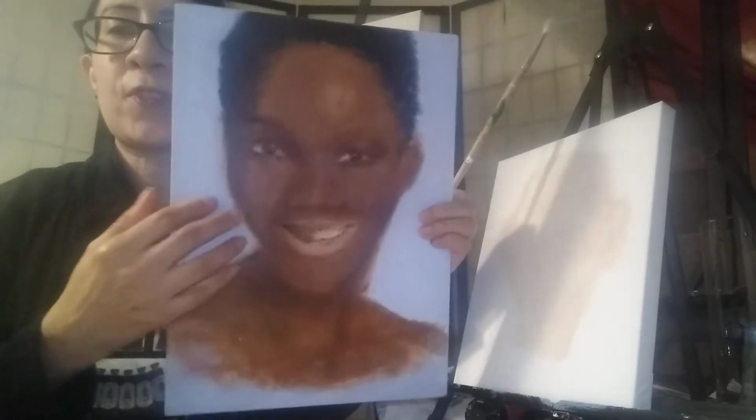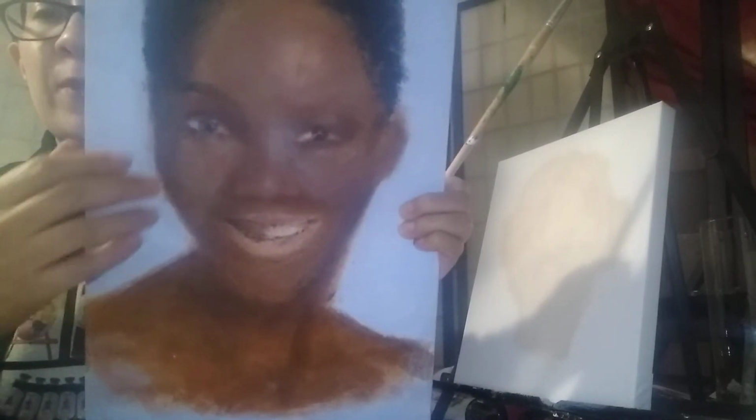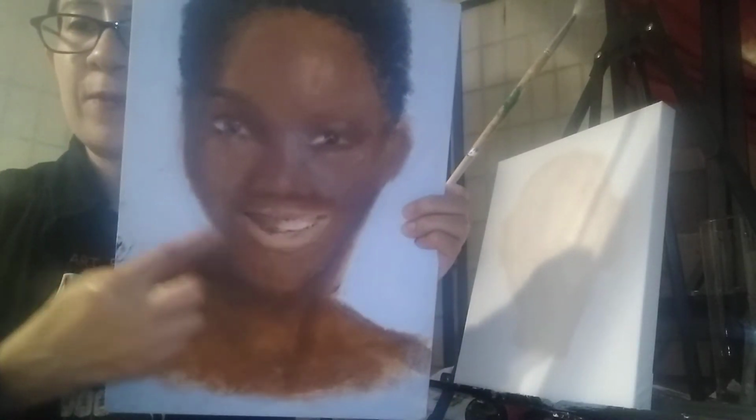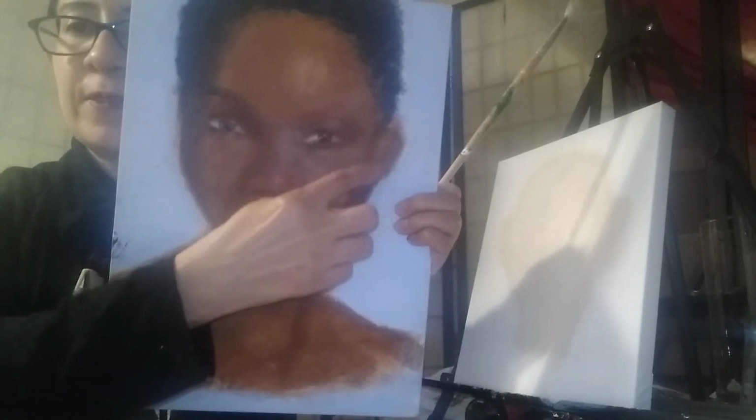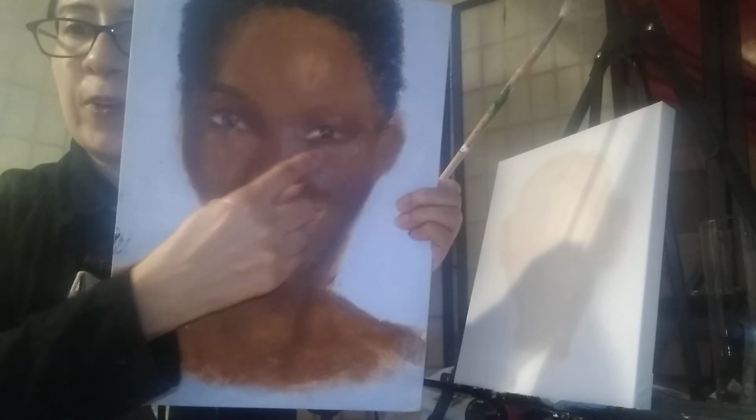Okay, so this is the start of a face that is of a darker complexion, but I wanted to show you something. You can see the shape of the face, and the ear is coming out here. It's kind of in a shadow. We're working on the eyes.